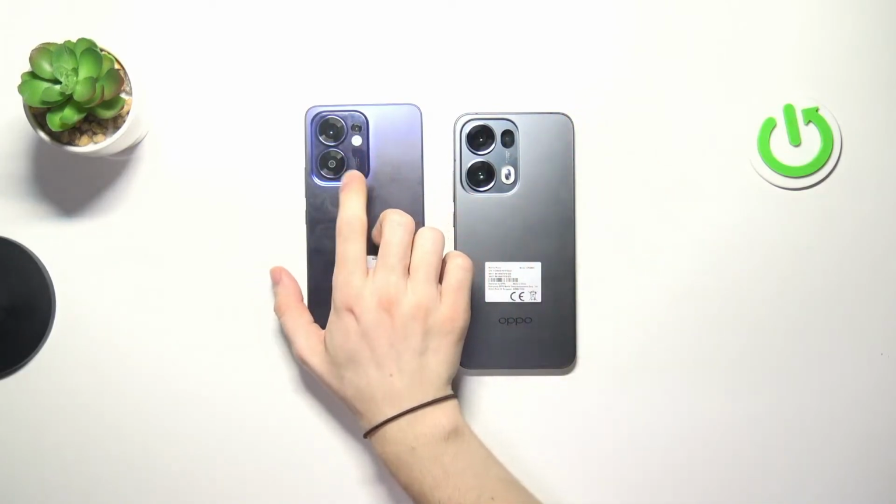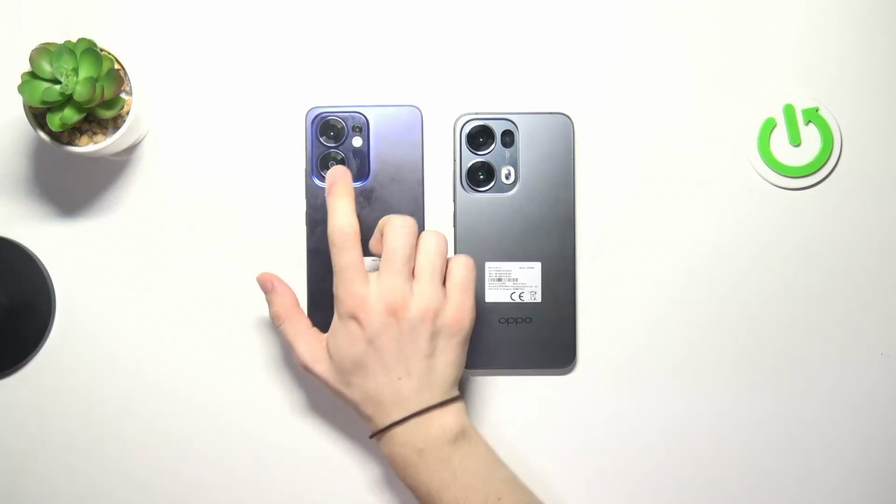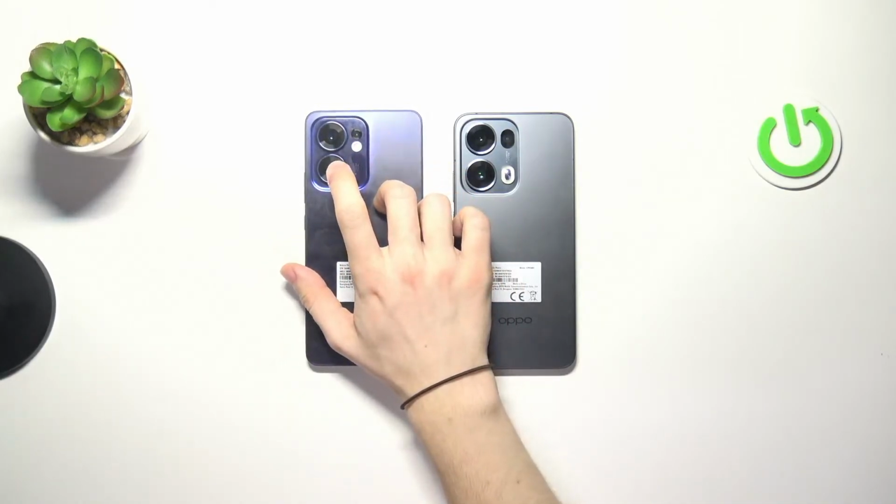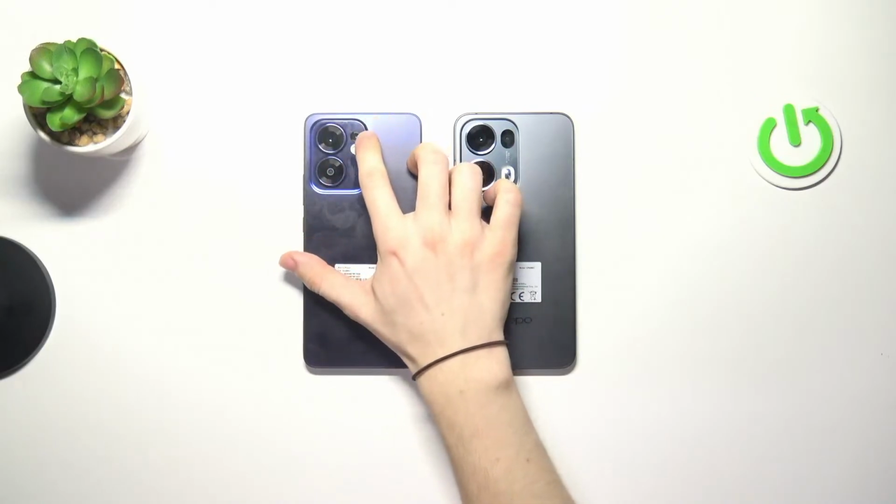Whereas this one, the F version, has a 50 megapixel camera, an 8 megapixel camera for ultra wide, and 2 megapixels for macro.